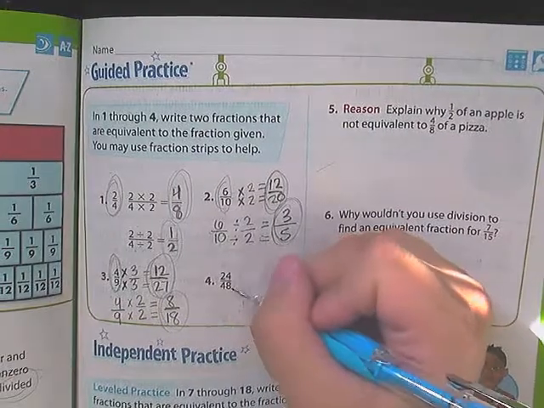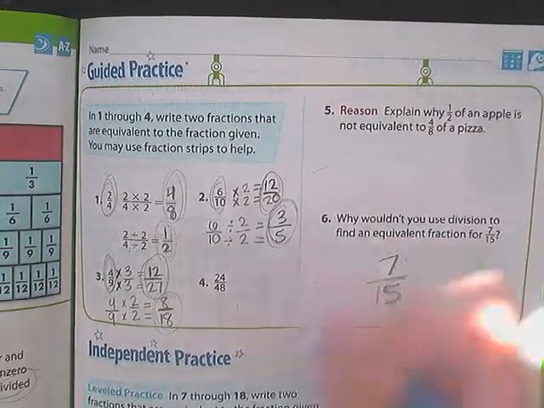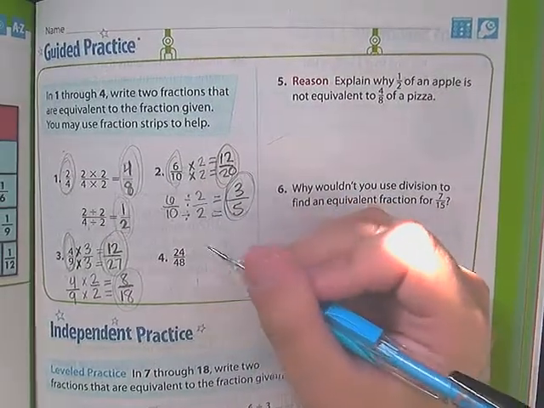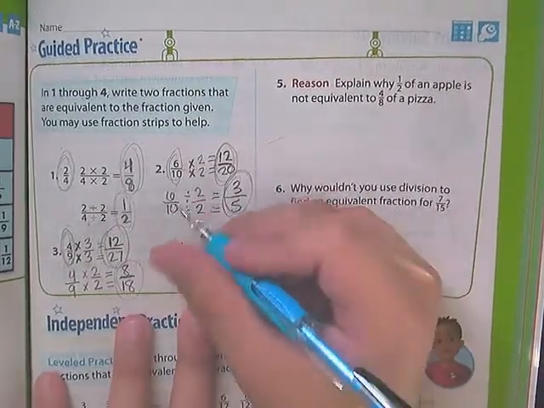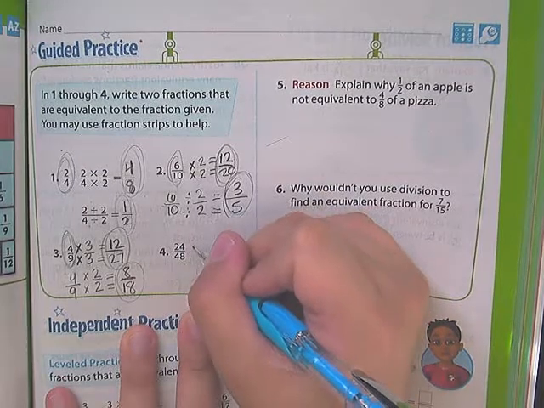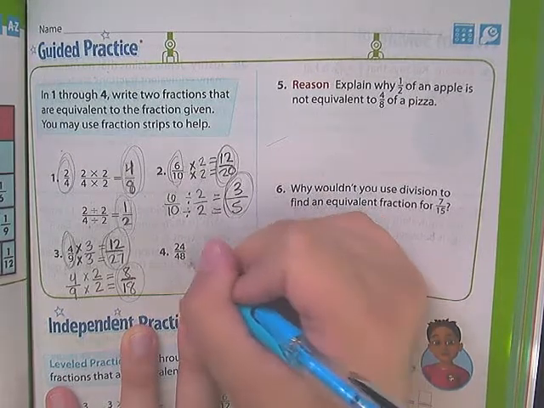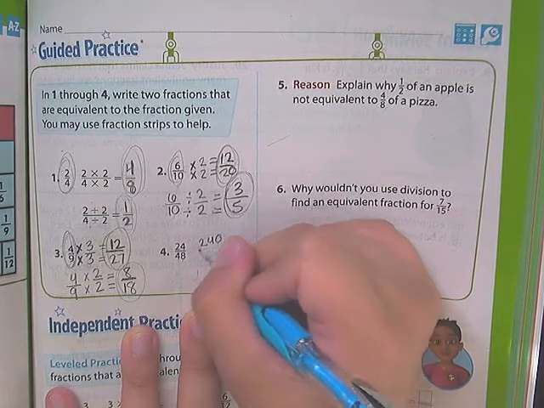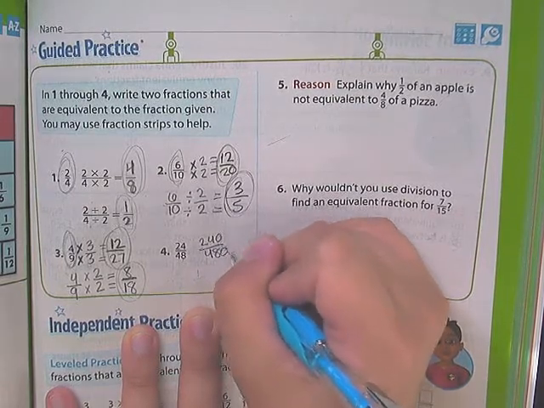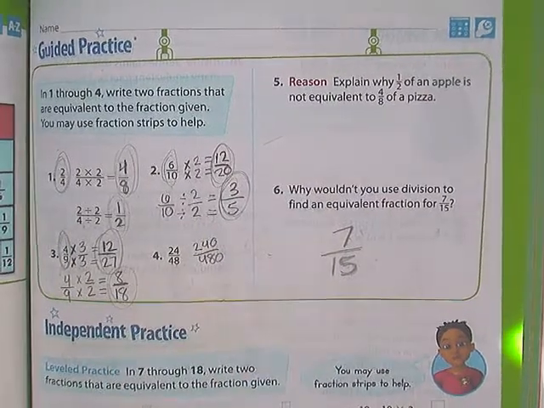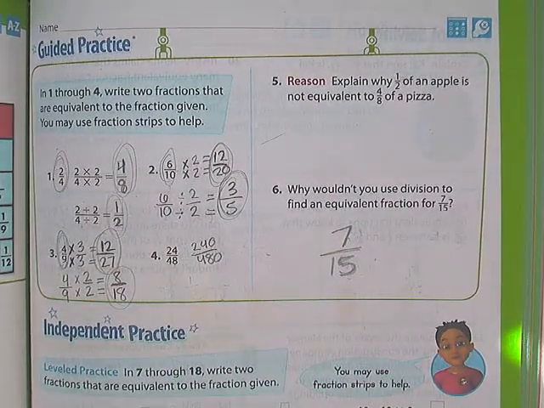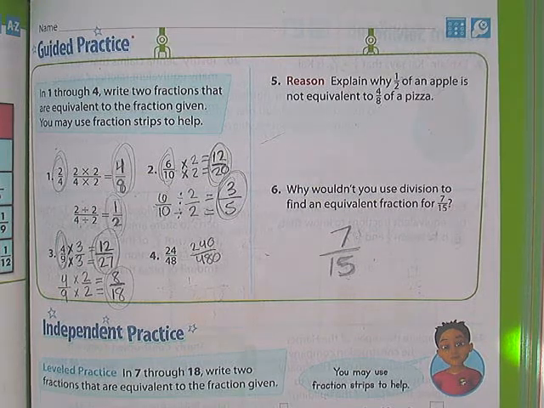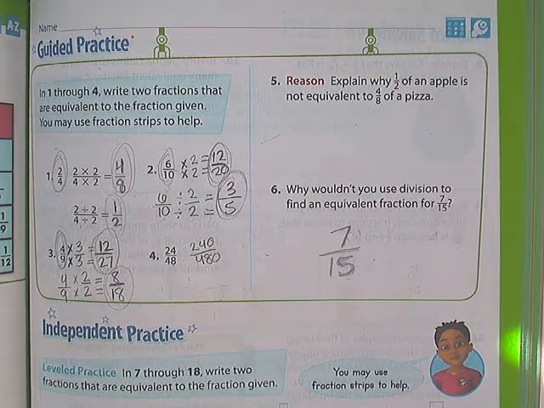But let's look at number 4. Number 4 is 24 over 48. So there are a couple of ways that we can find the answer to this. If you would like to multiply, a couple of my students did this in the last class. You can multiply by 10, both the top and the bottom, and you can get 240 over 480. You can multiply by any number, but you have to make sure that you divide only when both of the numbers have a number in common.